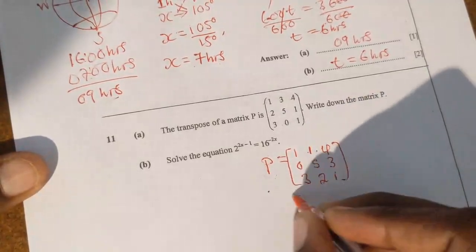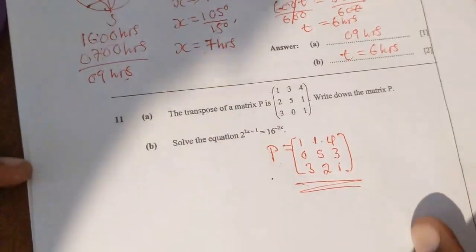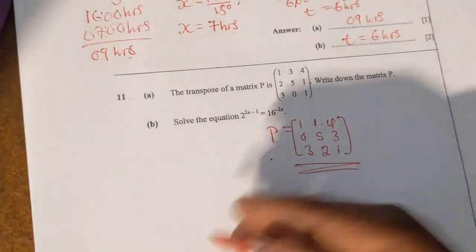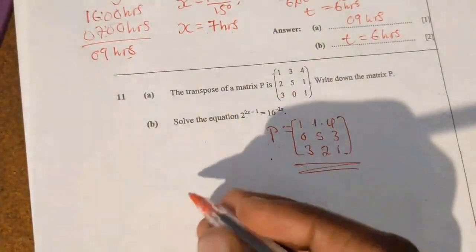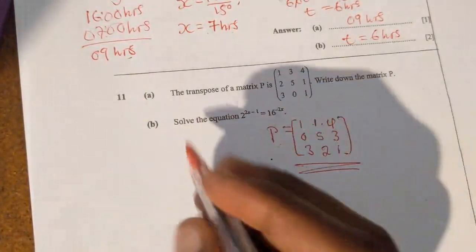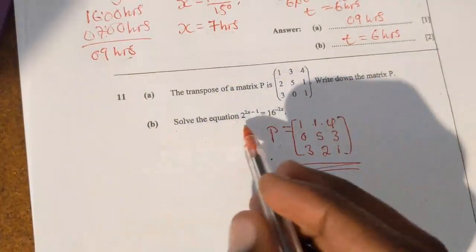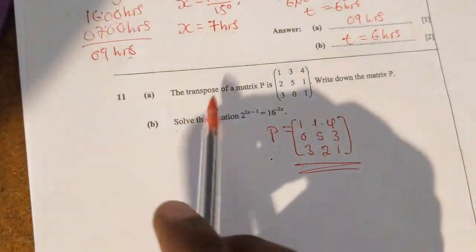So this is the matrix. Okay, so this is the matrix. You are done with P. Okay, you're done with A. So the other question is on B.